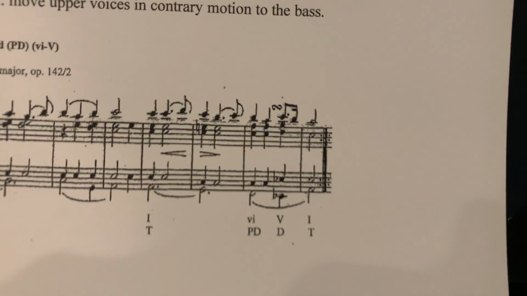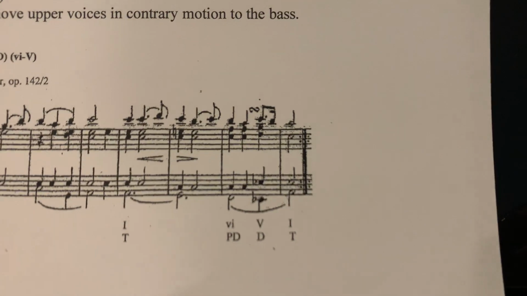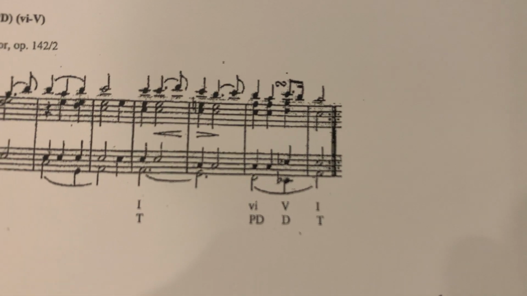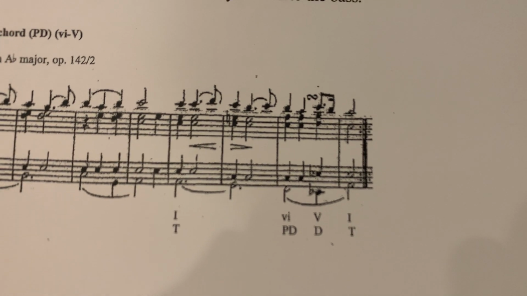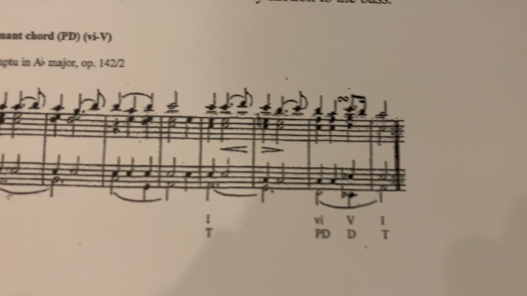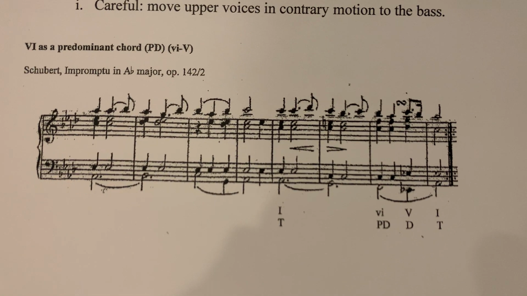It sounds okay as a predominant, but that wedge-like voice leading is kind of the opposite of what we usually get from a predominant. Usually a predominant has a rising bass, and then the upper voices go down instead of up. So this is a very kind of uncommon progression, at least in the classical style.